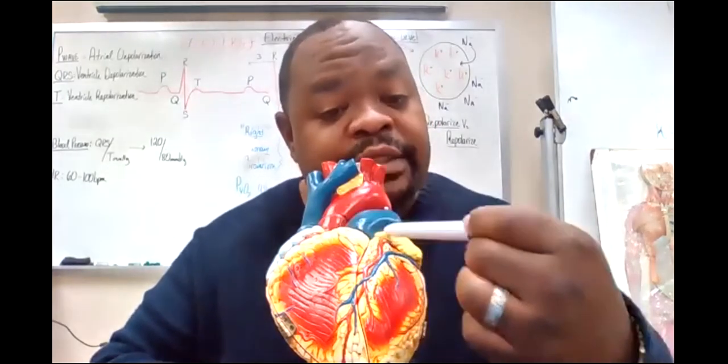And then once it hits the aorta is where the coronary artery is attached. You can't really see it, but the coronary artery is attached to some point in the aorta, which will branch off to the coronary artery to supply the heart itself with the good blood, okay?